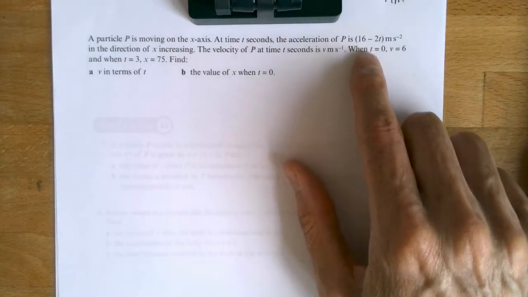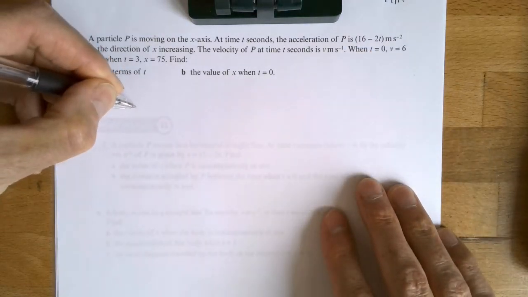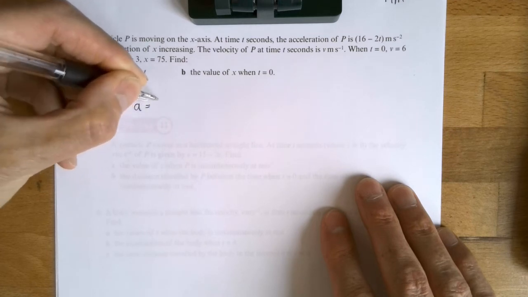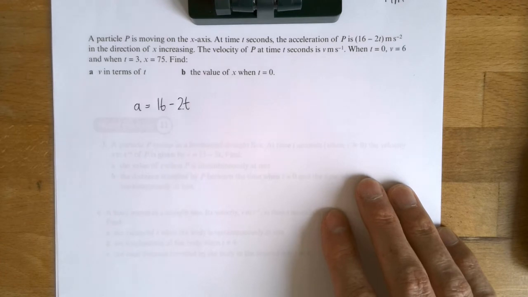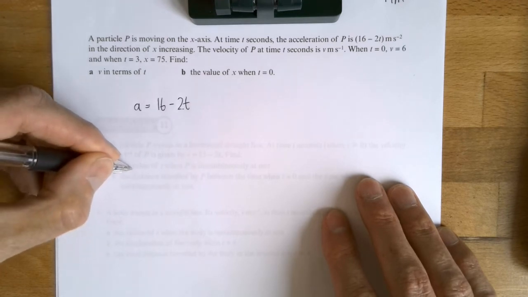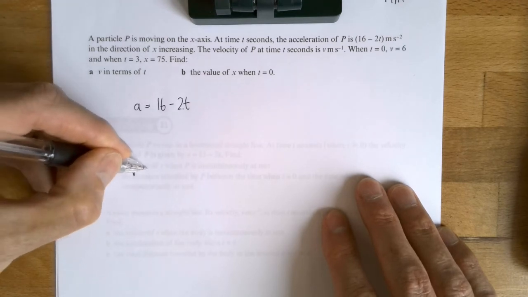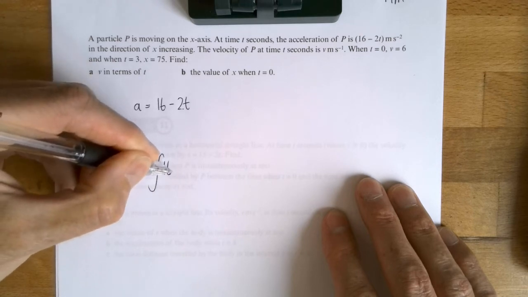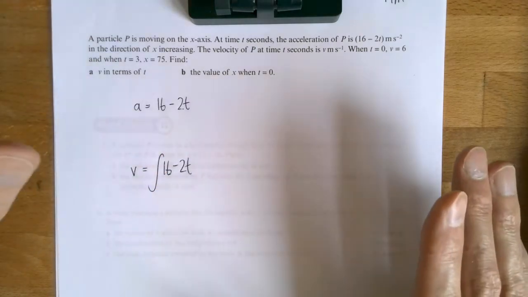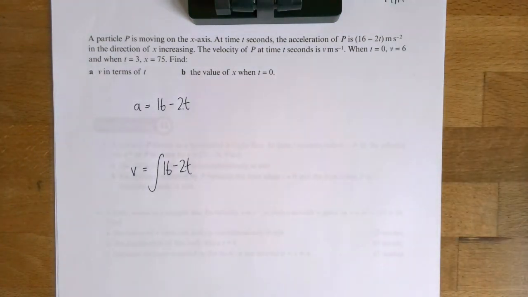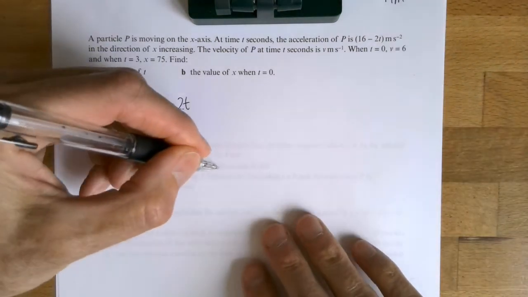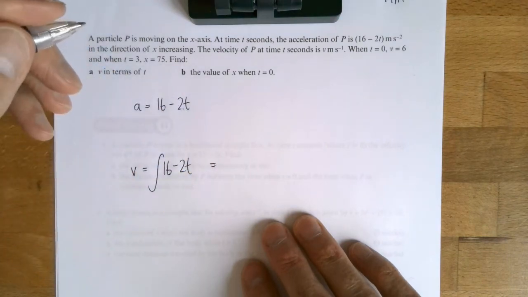So here's my formula for acceleration. I'm going to ignore the fact they put it in brackets. That's just unnecessary. And I know that velocity is going to be the integral of that. No limits this time. This is just going to give me a formula for velocity, so it's not like the previous example. So remember, increase the power, divide by the new power.